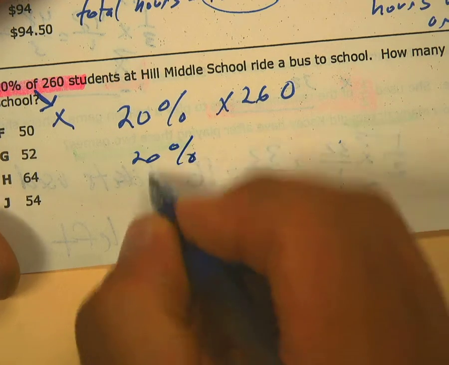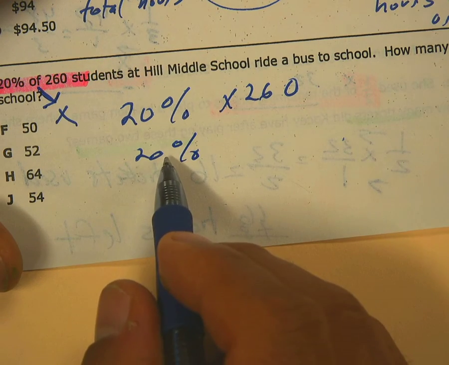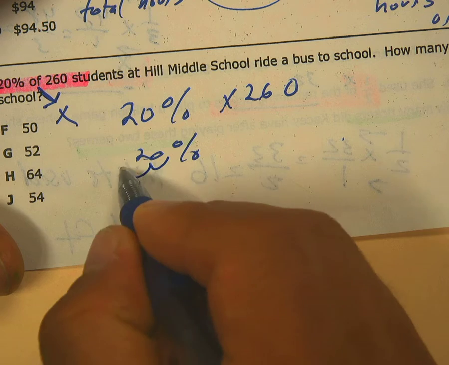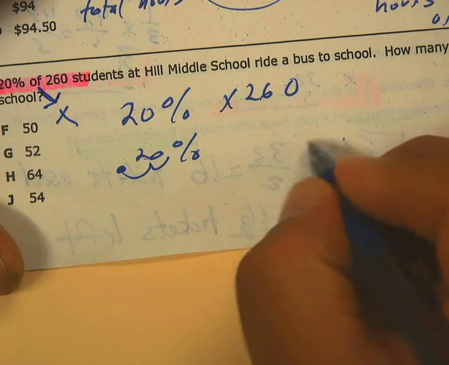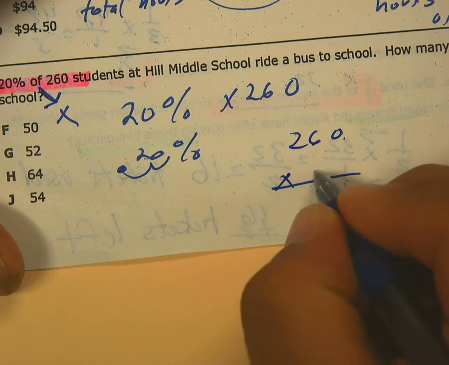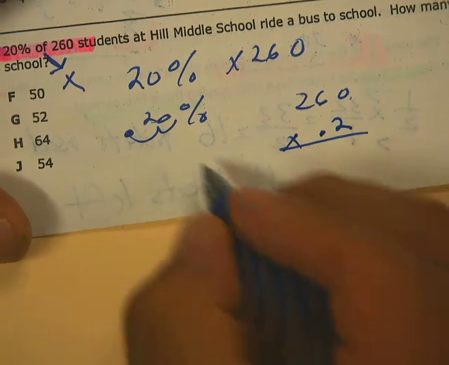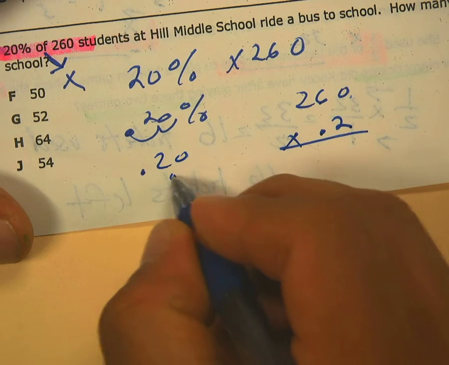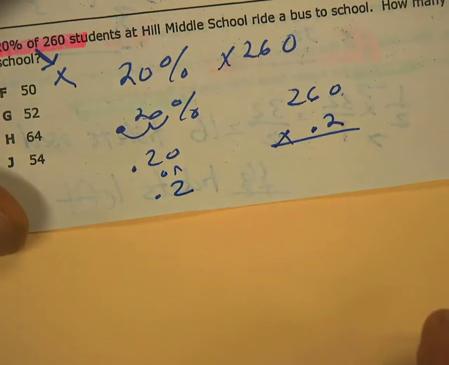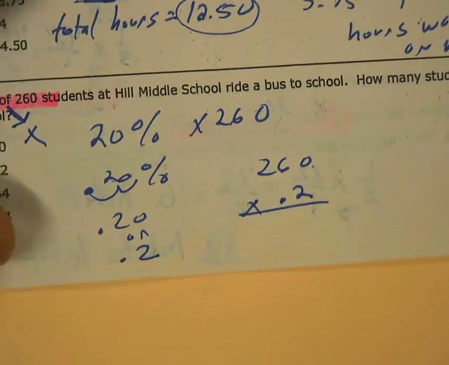So this percent, the decimal is always in front because it's a whole number. 1, 2. So then you put 260 times 0.2, because 0.20 is the same as 0.2. So multiply this and you get your answer.